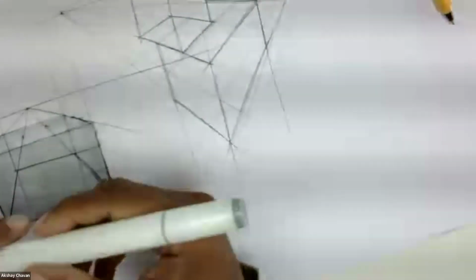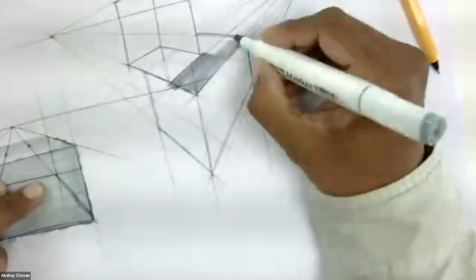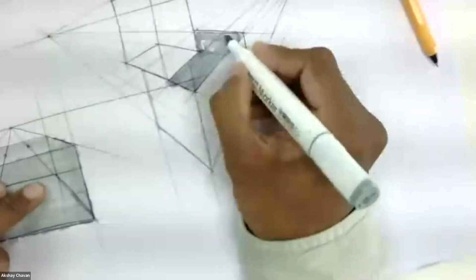So when we are drawing in two point perspective, below the horizon line, we can see the top of the cuboid.